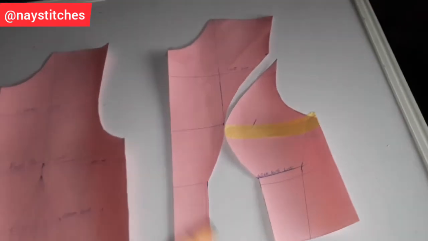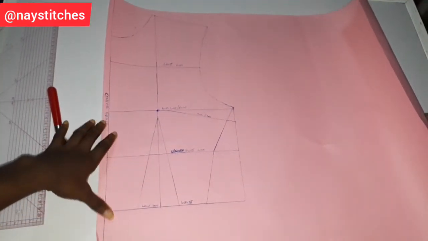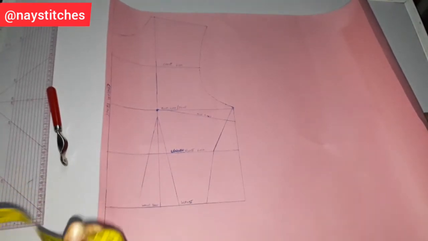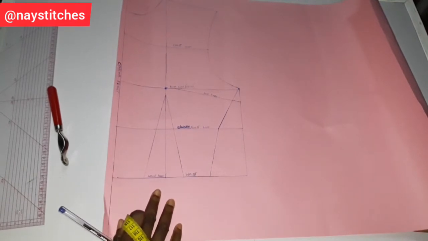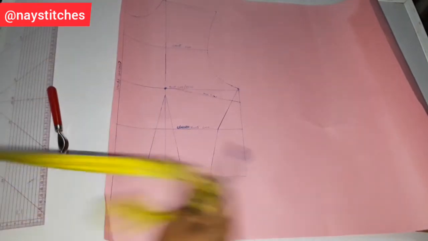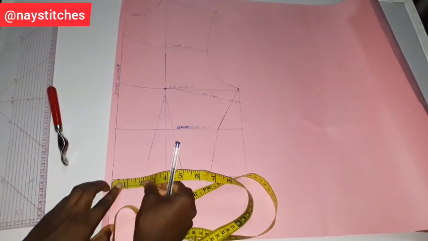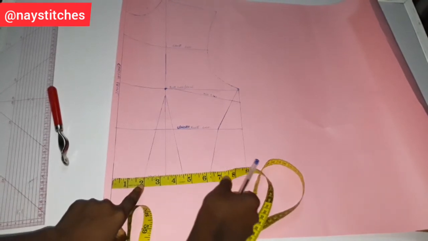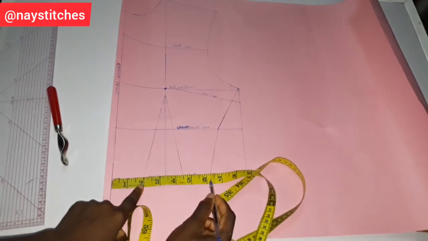Alright guys, let's go. So I've gone ahead to trace my basic block onto another pattern paper because I do not want to mess with my main basic block. You can use brown paper, cardboard or newspaper. So we'll be checking if our drafting is actually correct. Please go back and watch the video for the basic bodice if you haven't.